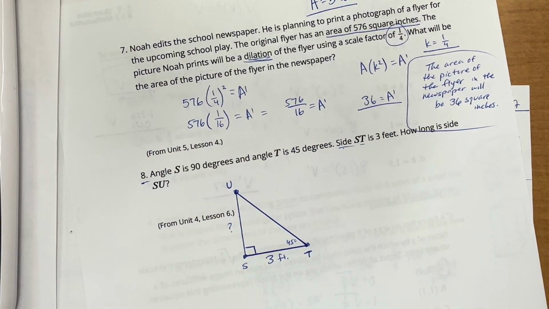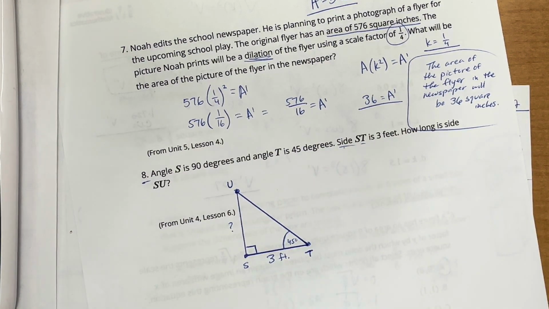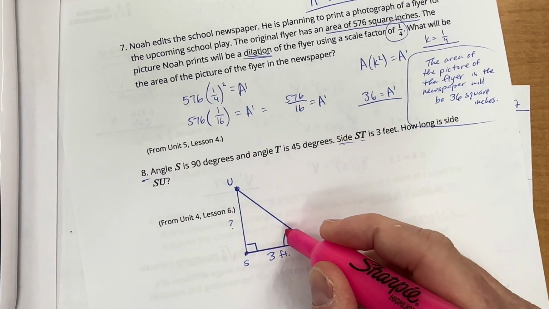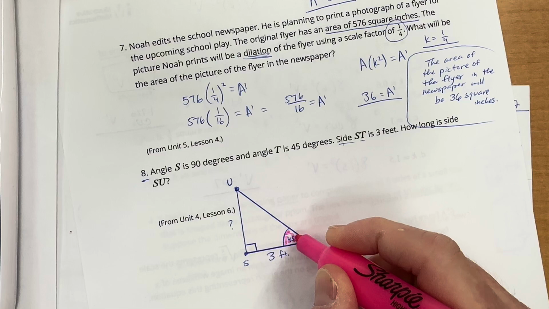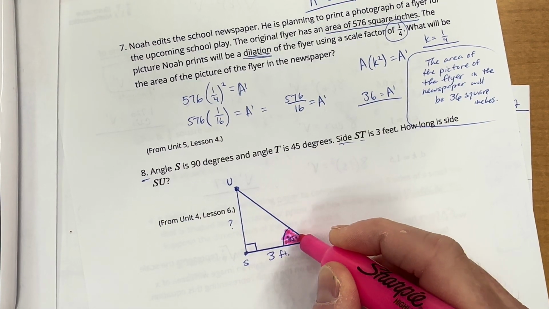Now you could do a couple things here. You could do SOHCAHTOA, where you color in the angle. So you color, label, choose, do. You could do that and use trigonometry.